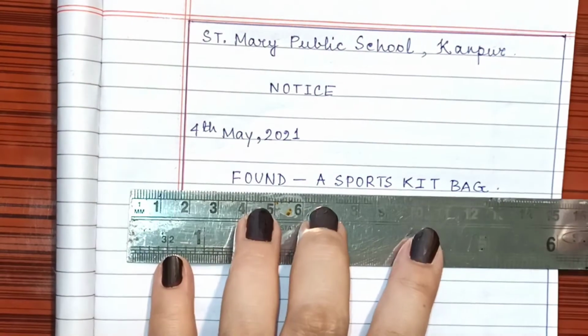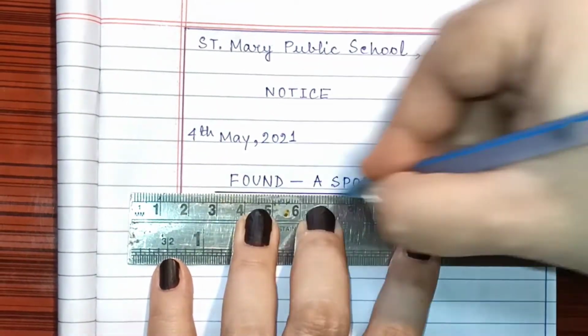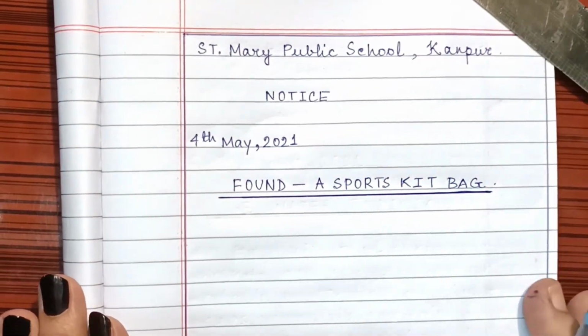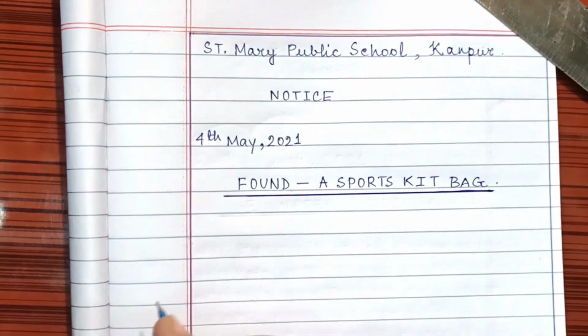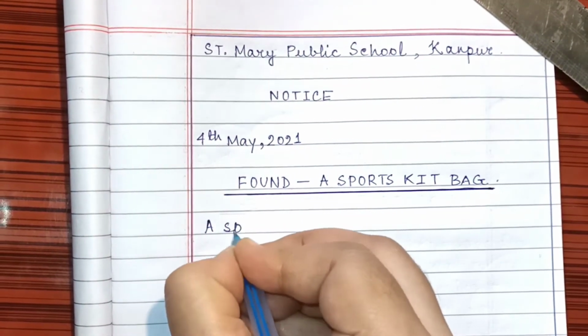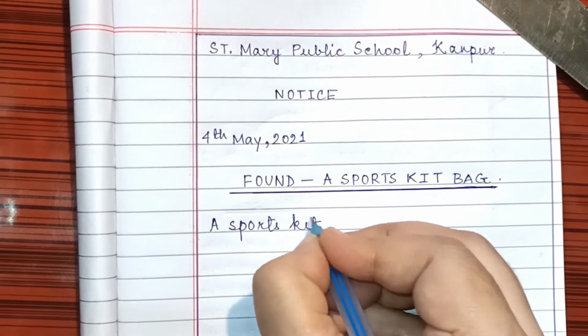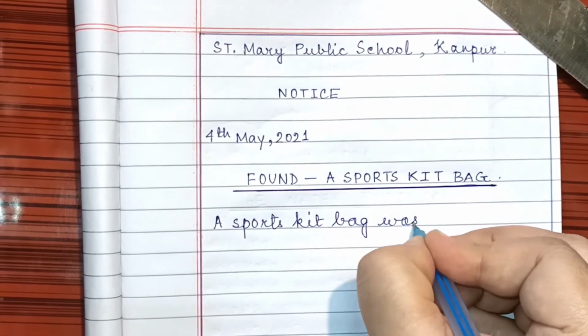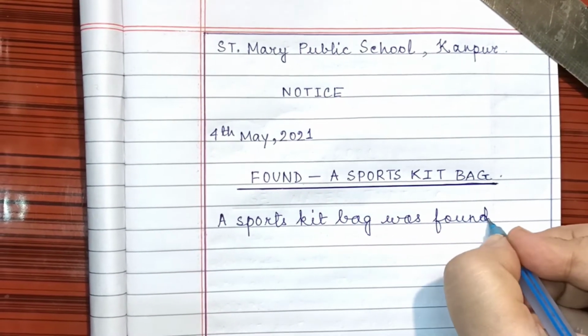Found a sports kit bag. Underline it. See how direct and specific my heading is, and it is related to the topic. Do not write any unnecessary irrelevant details. You may add necessary details.